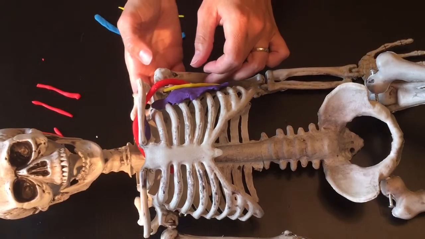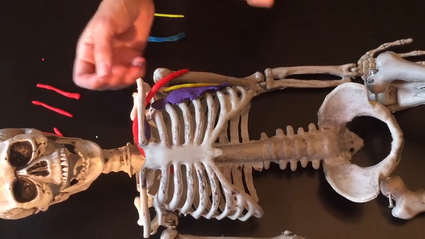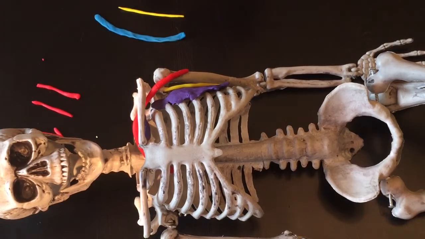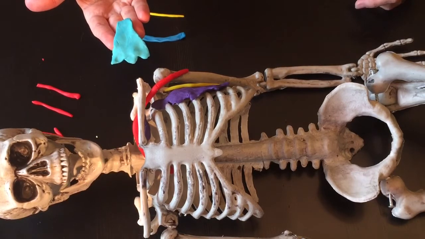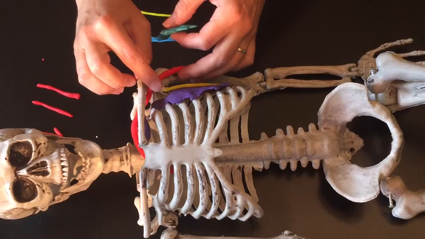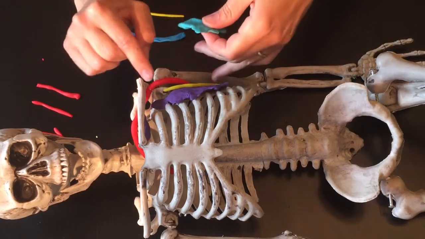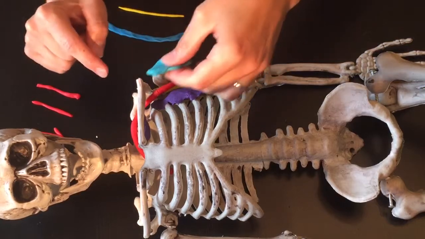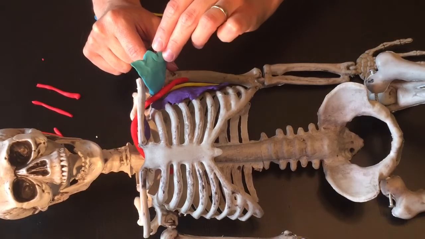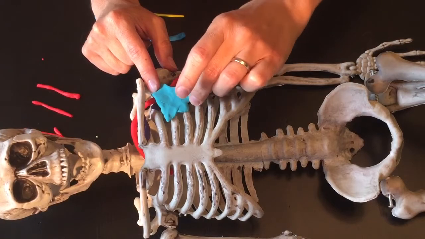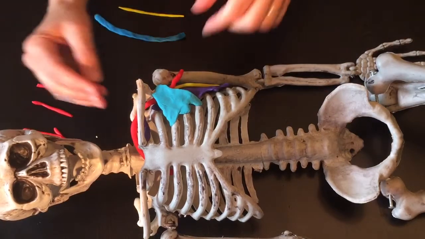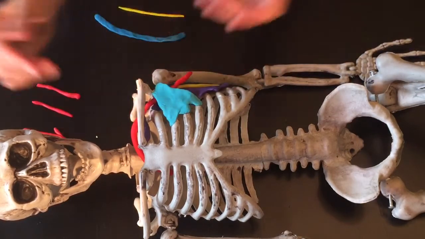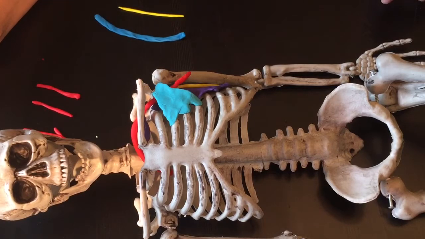The next structure we're going to add is a muscle, actually. It's the pectoralis minor muscle. It's called the pectoralis minor because it's the smaller of the two pectoral muscles, and it's going to attach from the coracoid process of the scapula, and then move anteriorly and attach to ribs 3, 4, and 5. The pec minor muscle helps to elevate the rib cage during deep inspiration and pull those ribs up and out.